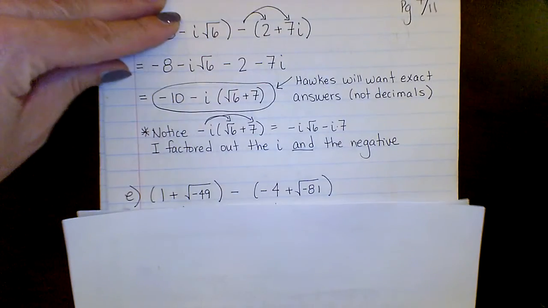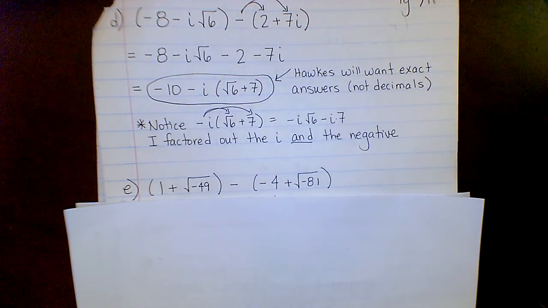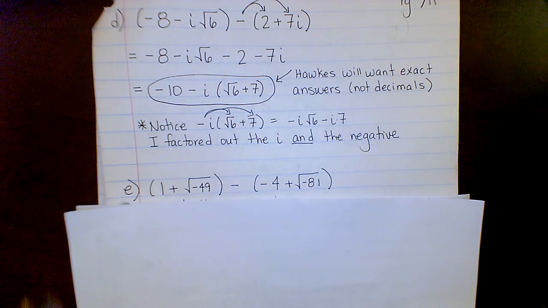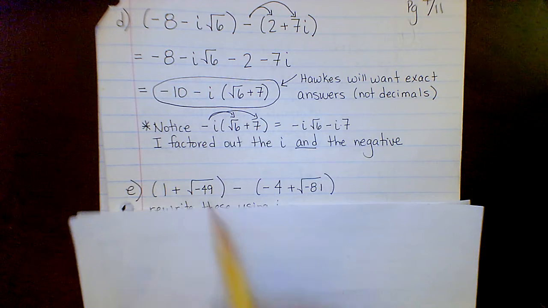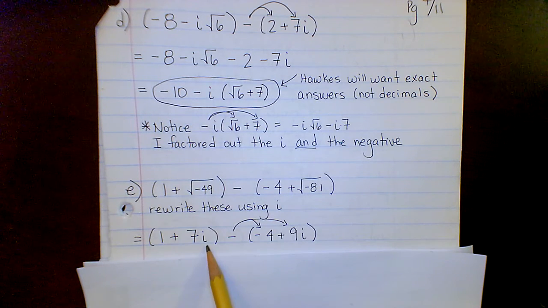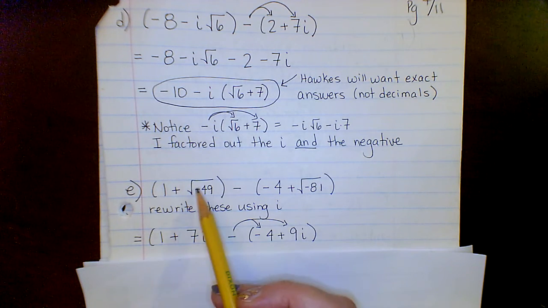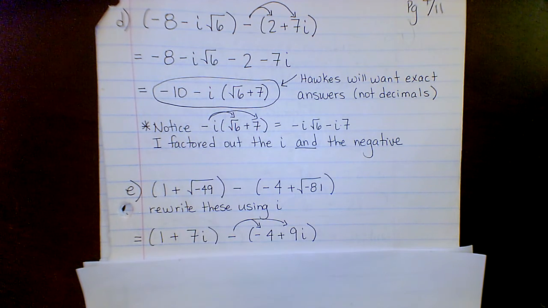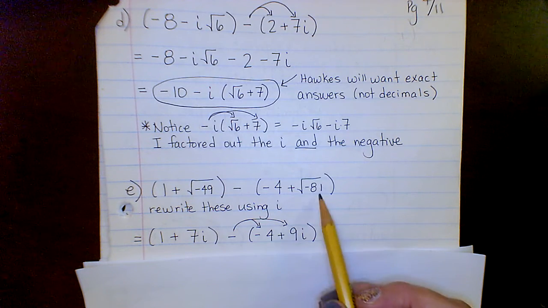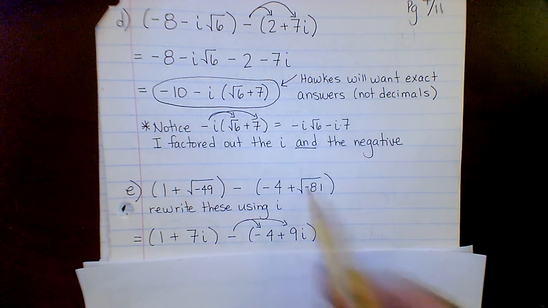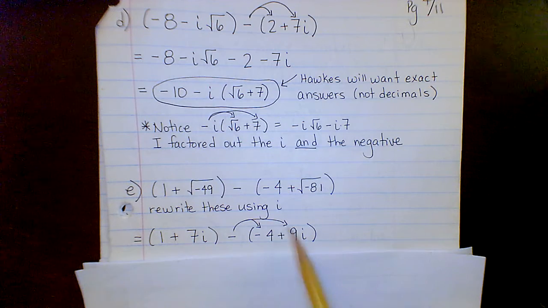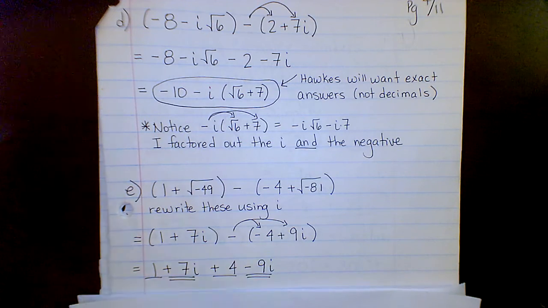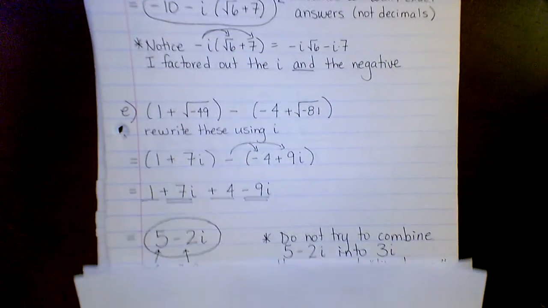All right, next up, these do not have i's in them yet. Oh, but soon. Okay, so I'm going to rewrite this square root of negative 49 as 7i, right? Because the square root of 49 is 7. The square root of that negative 1 is i. The square root of 81 is 9. That negative under that square root becomes an i. All right, we're subtracting, so I'm going to distribute that out. And then I'm just going to combine those like terms.